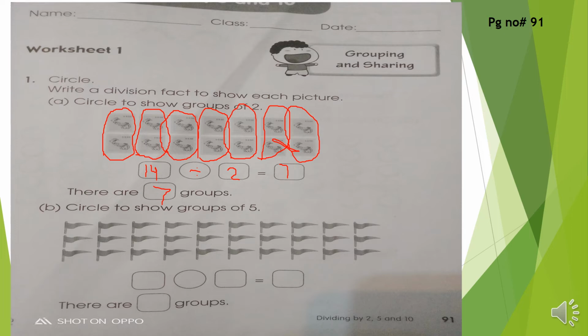Again we have to circle in a group of 5 and we have to see how many groups will be there. First of all, let's count the flags, the total number of flags.